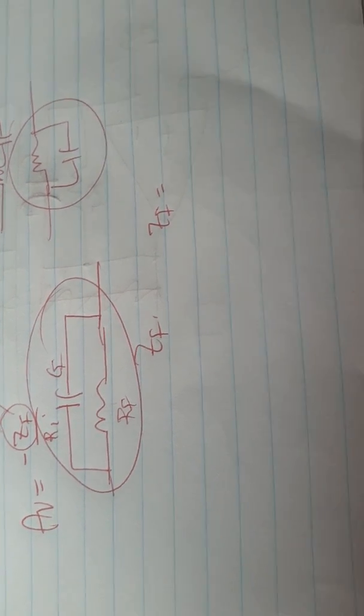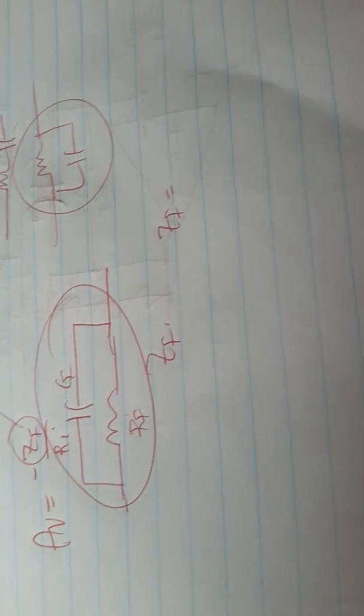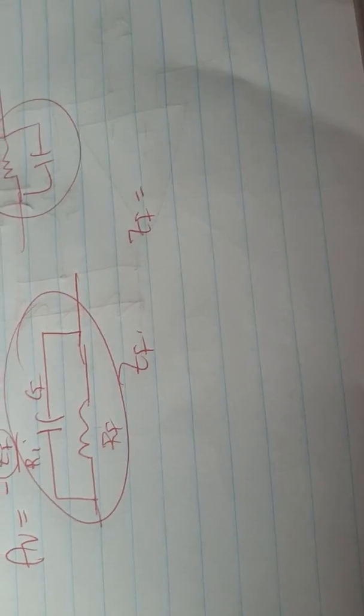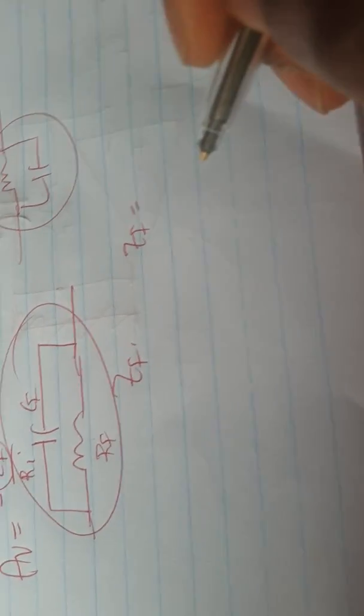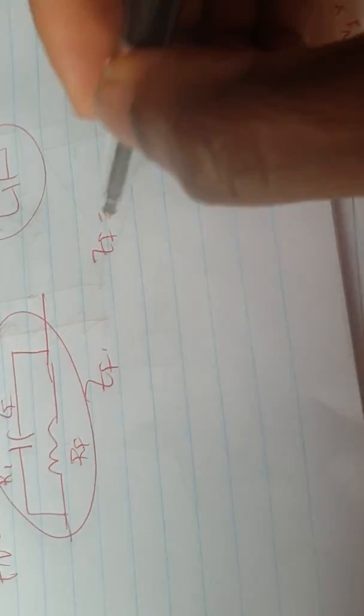But now, how much impedance do we have? How much is ZF? When you've got a capacitor and a resistor in parallel, as you learn in electrical engineering, to calculate the overall impedance, we have to first calculate what we call the reactance of that capacitor.